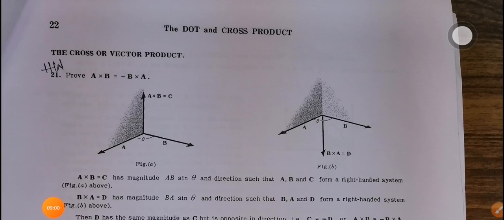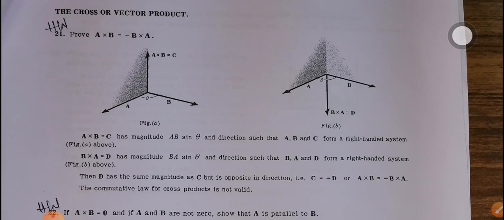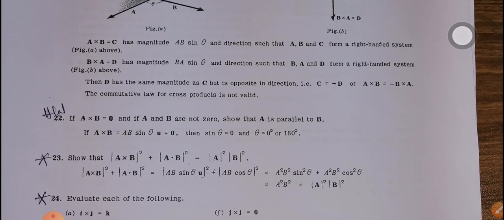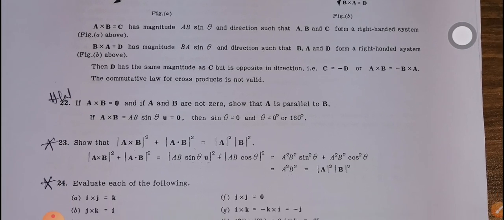Now we will discuss some questions related to the cross product. Question number 21, we have already discussed it, that a cross b will be equal to minus b cross a, because it has the same magnitude but its direction is going to be opposite of a cross b. Then, a cross b is equal to the 0 vector. If a and b are not 0, then show that a is parallel to b. So we have already discussed this as well. Then we have question number 23.